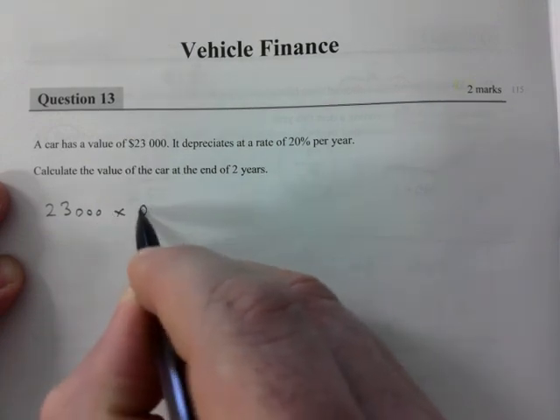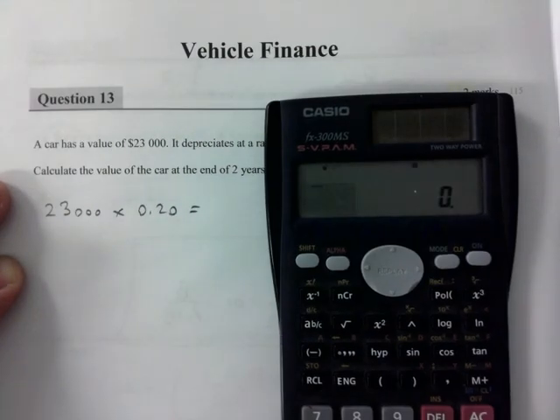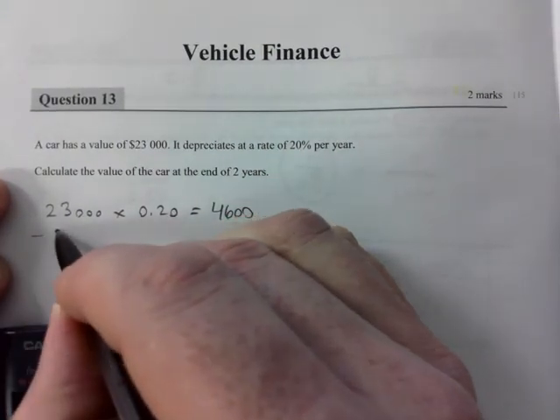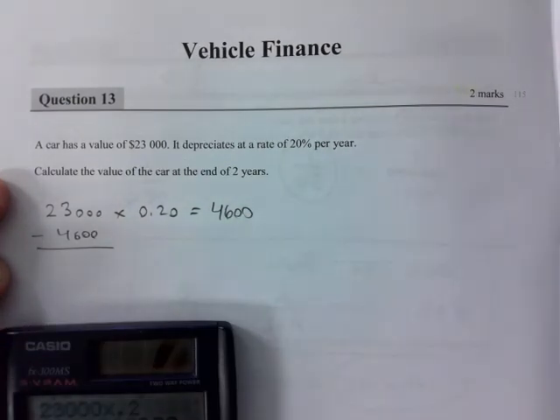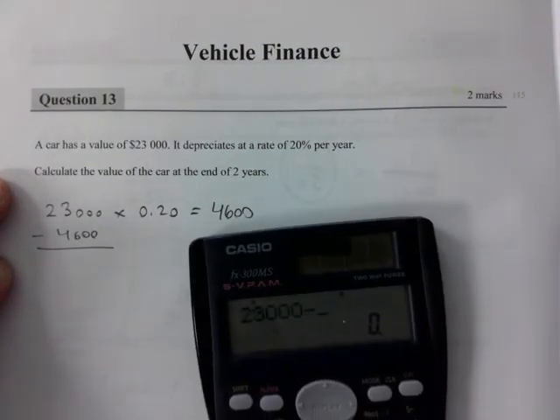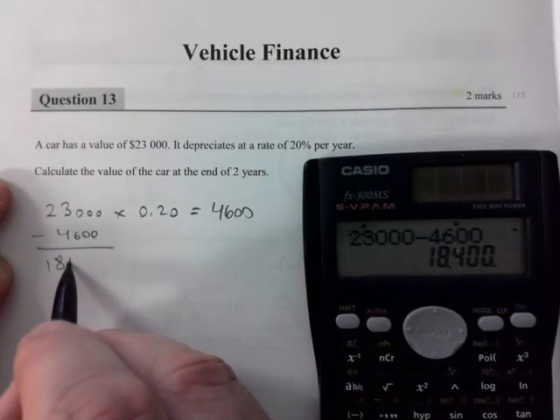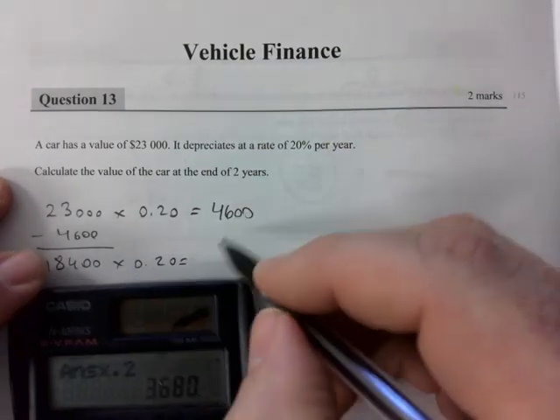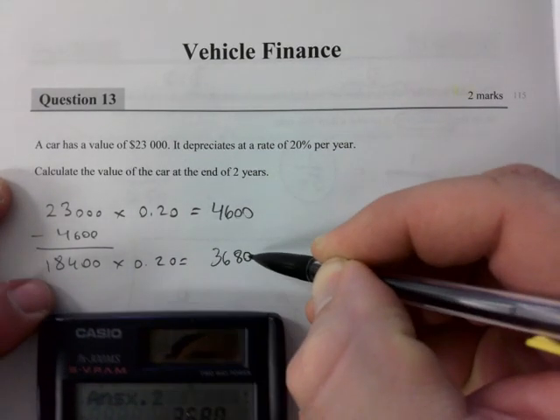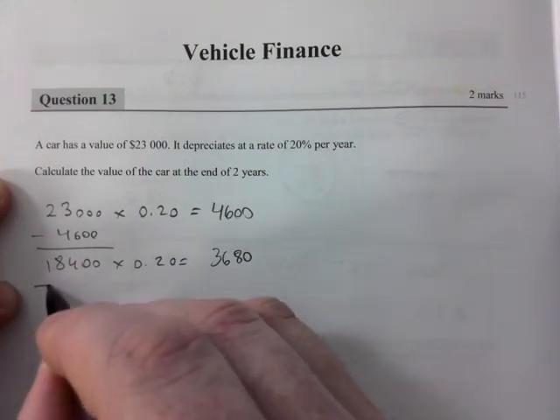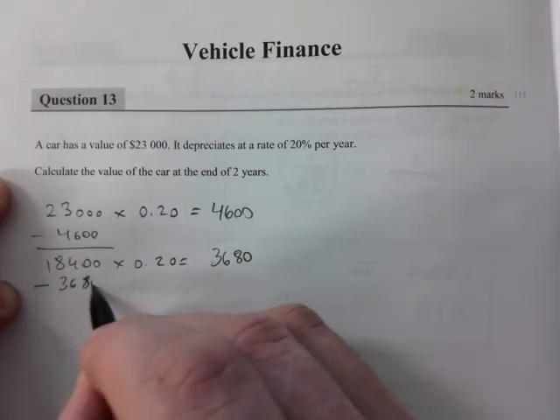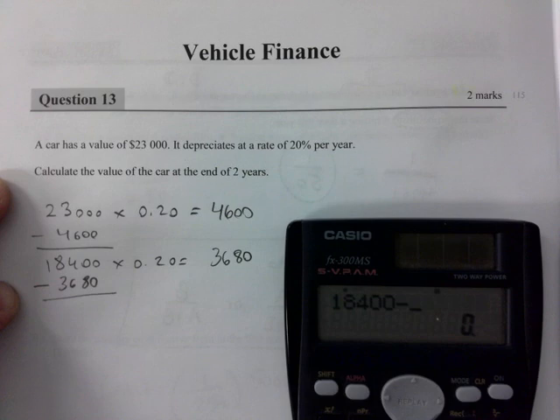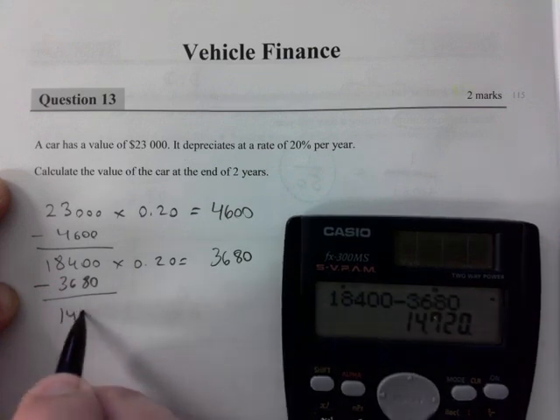23,000 times 0.20. Let's go ahead and figure this out. 4,600 lost the first year. Go minus 4,600. $18,400. We'll multiply that by 0.20. That's 3,680. So that's lost the second year. So at the end of the second year, we'll find that by subtracting that loss. 14,720.